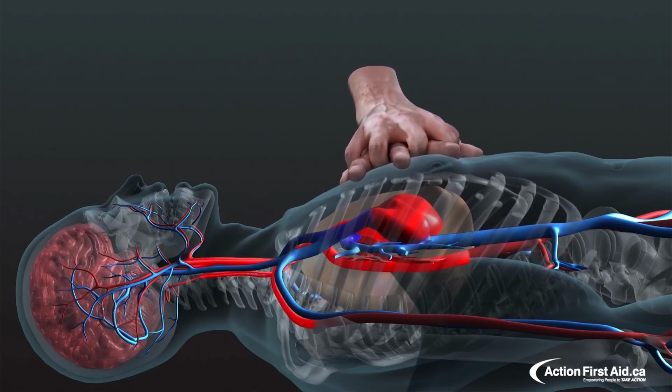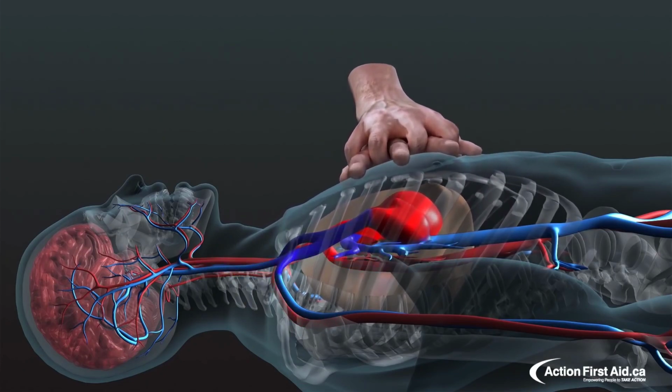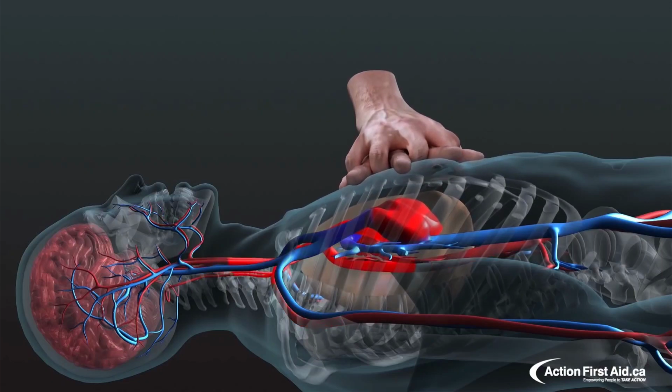Watch what happens when we don't push deep enough. Blood does not reach the brain. The same is true if we do not push fast enough.